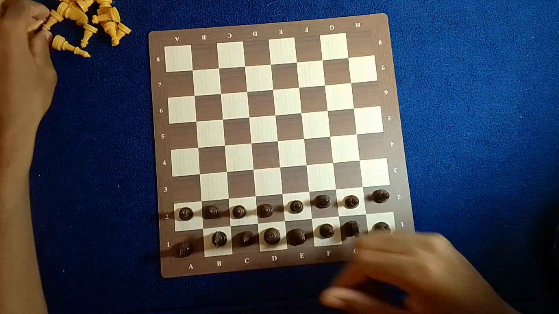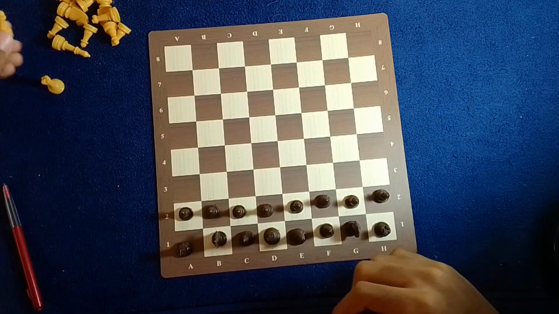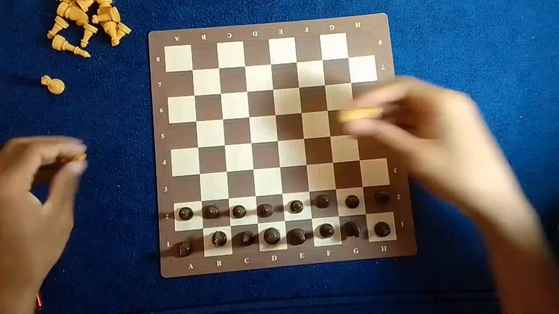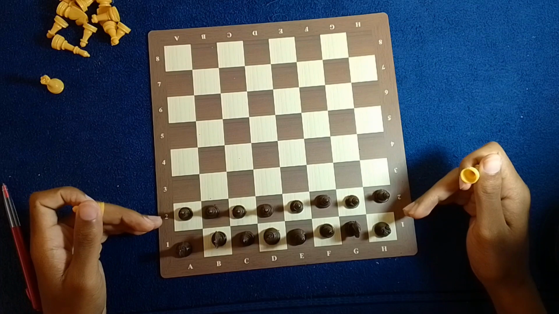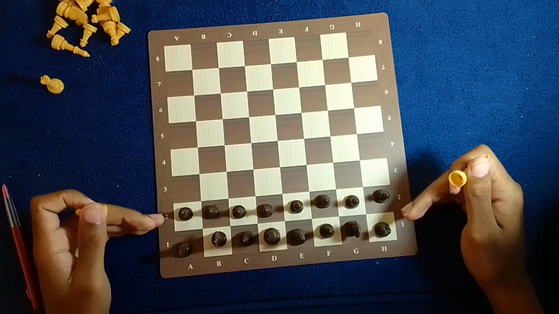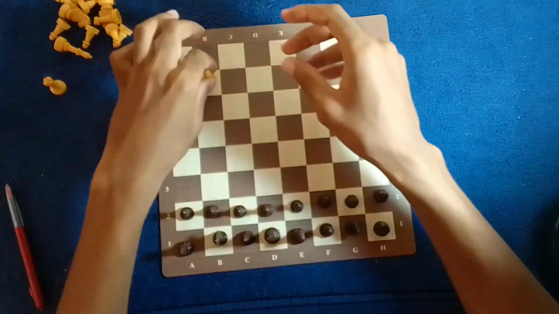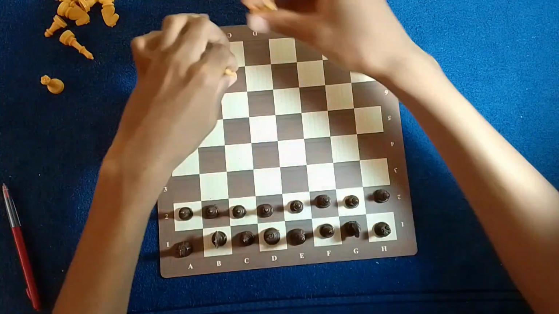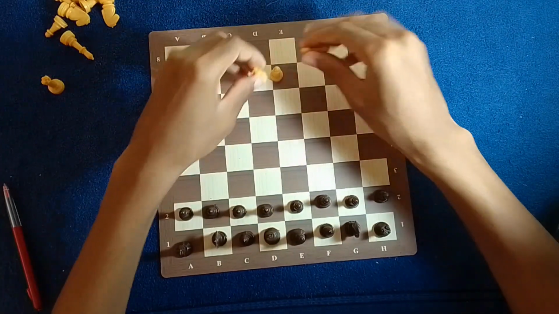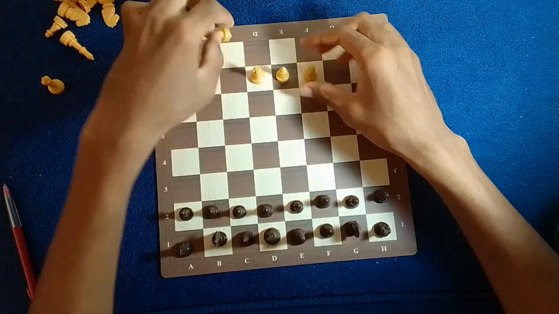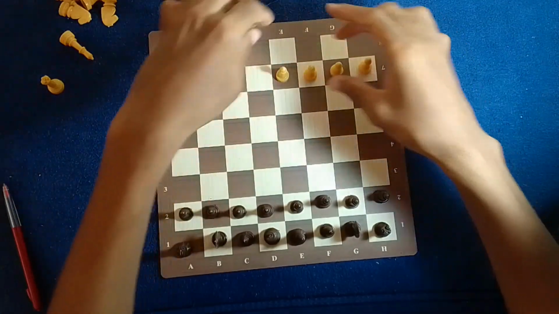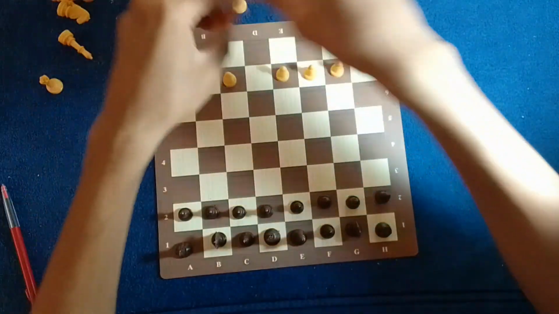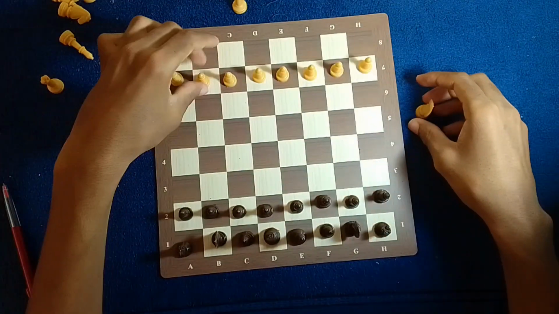You do the same for your opponent's pieces, and remember, on the second row you place pawns.